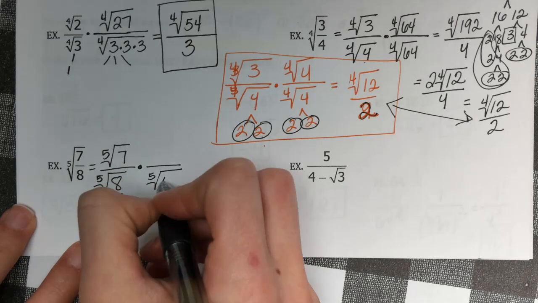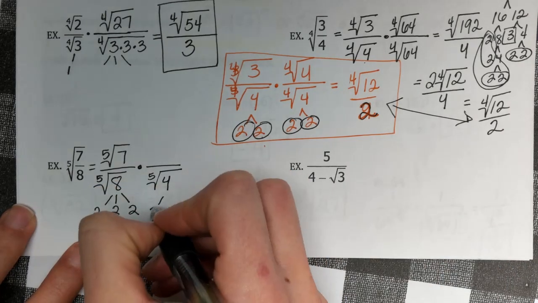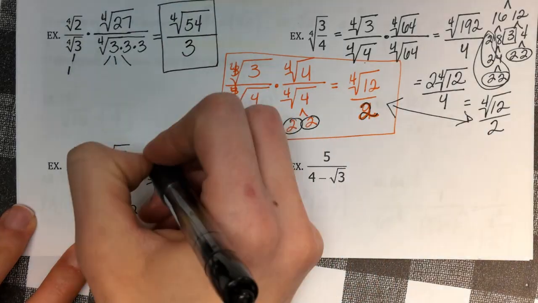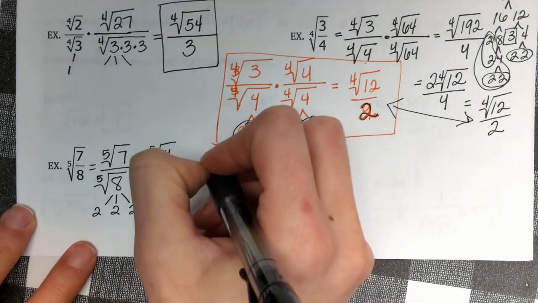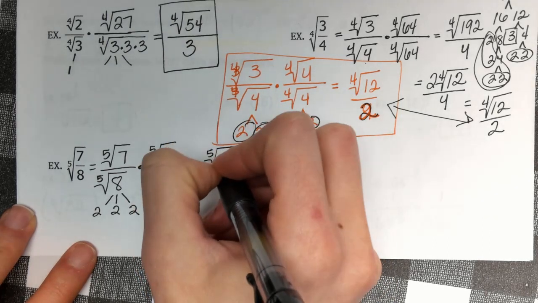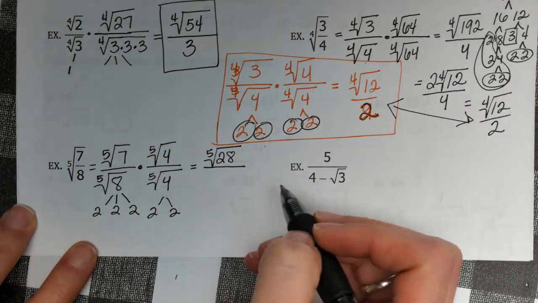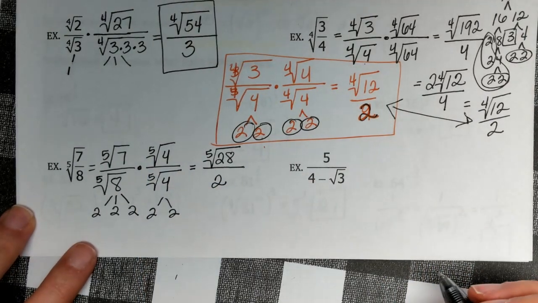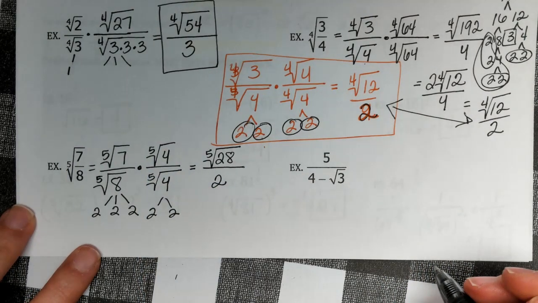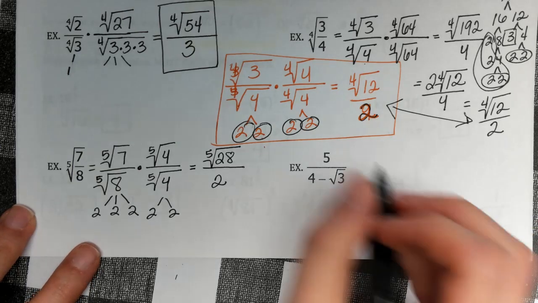So 2 times 2 gives me 4. There's my other 2. So the fifth root of 4, my numerator is going to become the fifth root of 28. My denominator is going to become 2. Can the fifth root of 28 be broken? No.